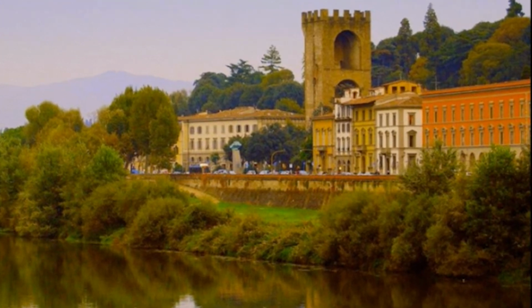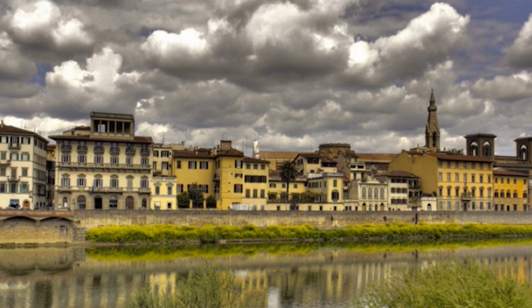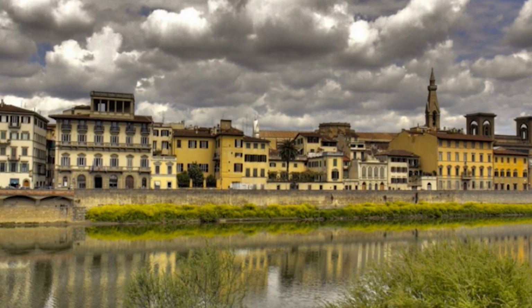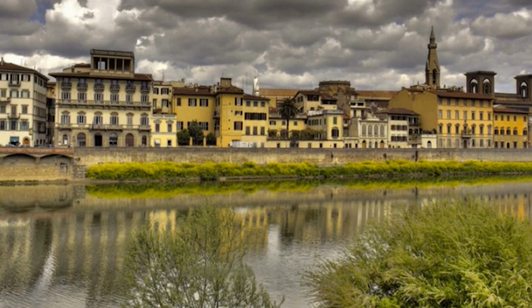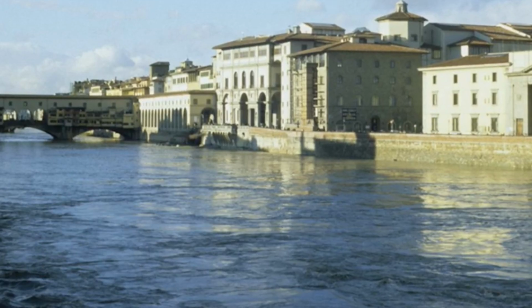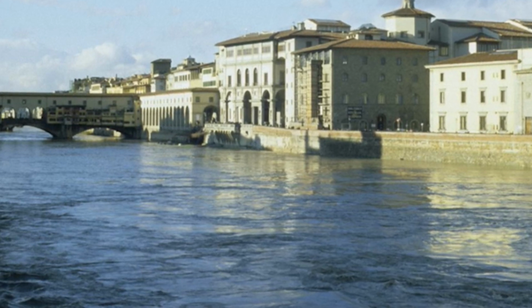But if the rain clouds come, don't you love that picture? If the rain clouds come, and the rain rains up in the mountains, then very, very quickly, the river's going to go up, up, up, up, up. Look at that picture. The water is coming right up almost to the bottom of the Ponte Vecchio.